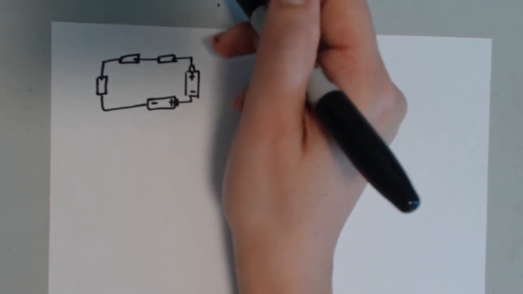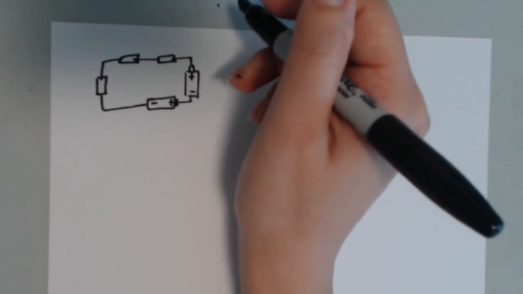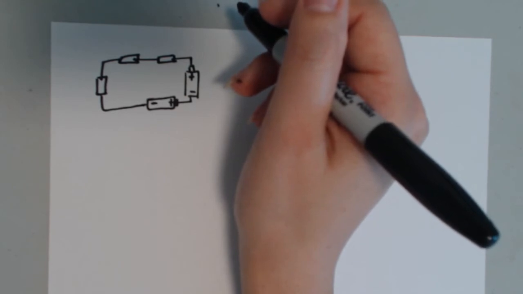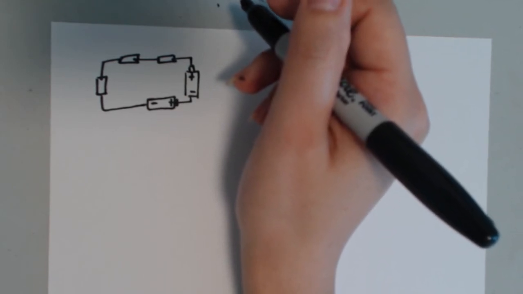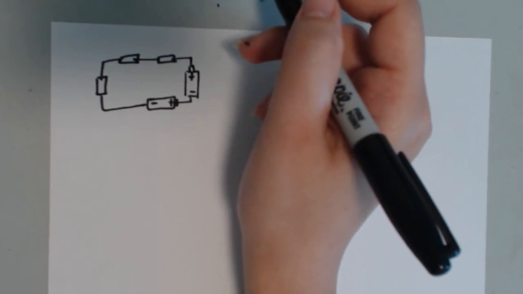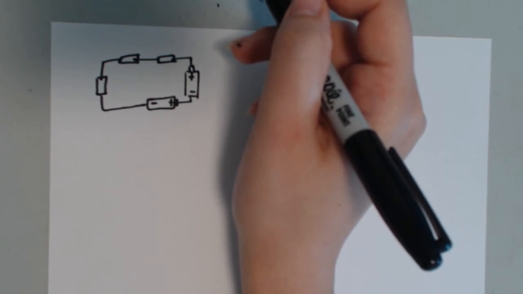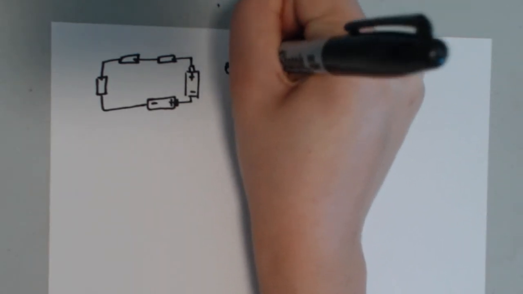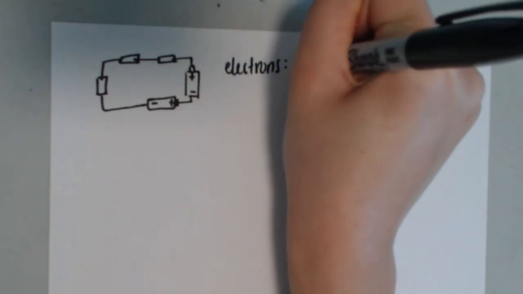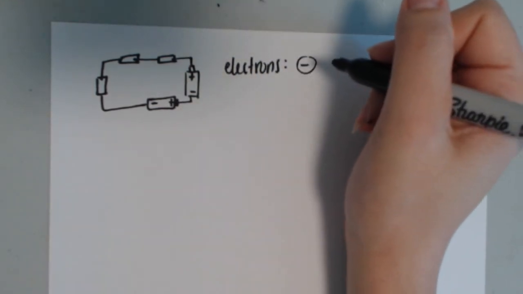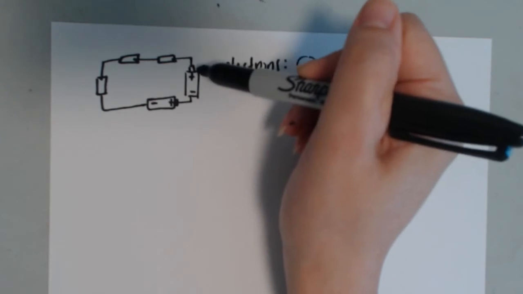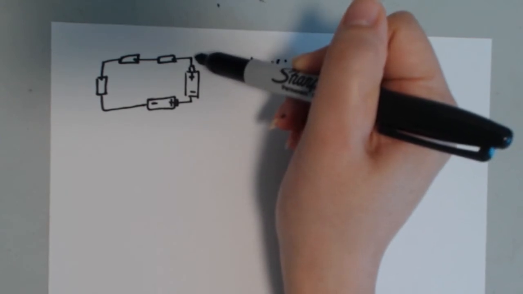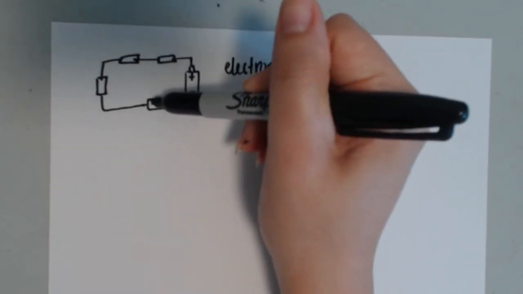Now, we know that electricity is flowing in the circuit, and we call that electricity current. Right? Current flows through the circuit. And what is current? Current means there are electrons flowing past a certain point in the circuit every certain amount of time. But electrons have a negative charge. Right? So if you have a negative charge, why would the negative charge leave the positive side of the battery and then head towards the negative side?